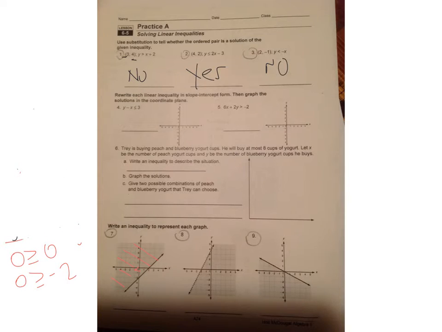Let's look at the next one, number 8. We've got a dotted line here. We have a y-intercept of plus 4. There's not going to be a solid line. Let's count for slope. 1, 2, 3, 4. 4 over 2. So that's going to be 2x, and it is below, so we're going to go with less than.